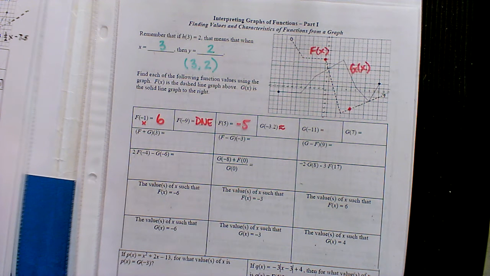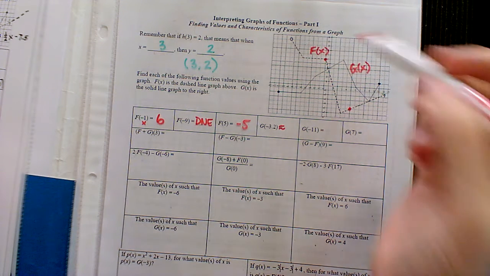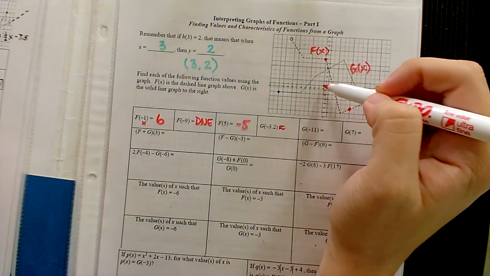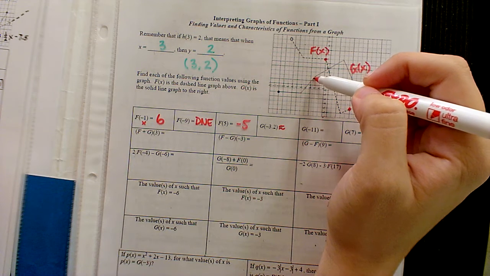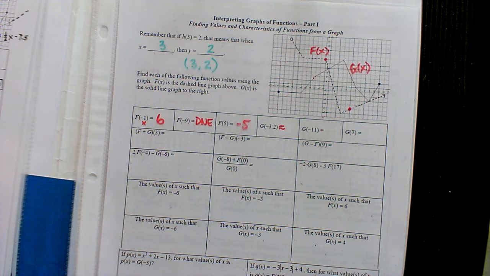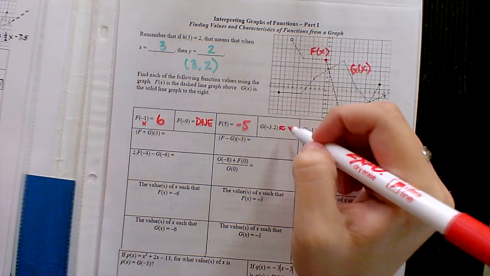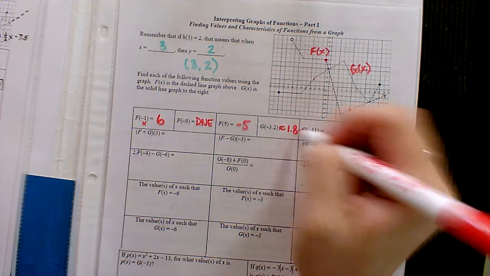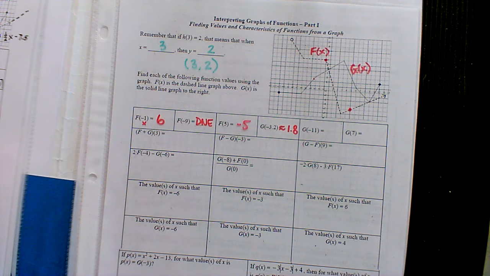Can someone take a guess what we might be around? Good, Marie? 1.8, 1.9, 1.7, anything like that. We know definitely we're under 2. Okay, so you can't say quite 2. So anything under 2 I think would be fine. Okay, that's just an approximation.